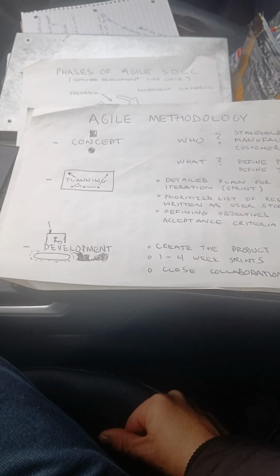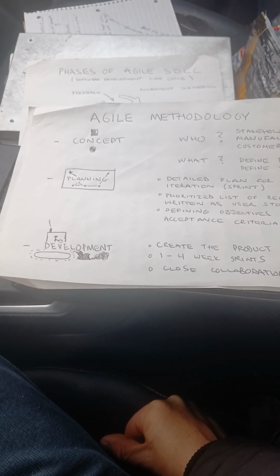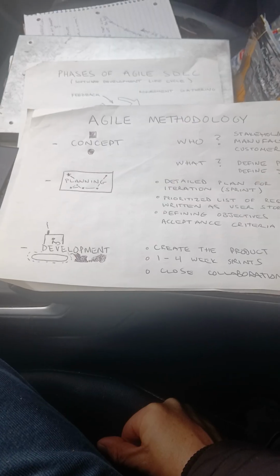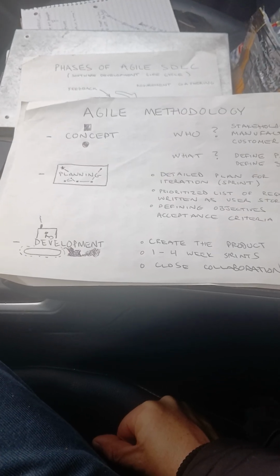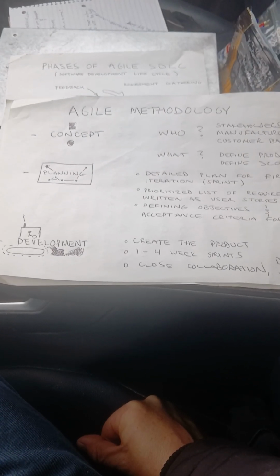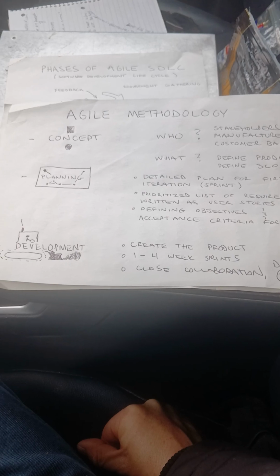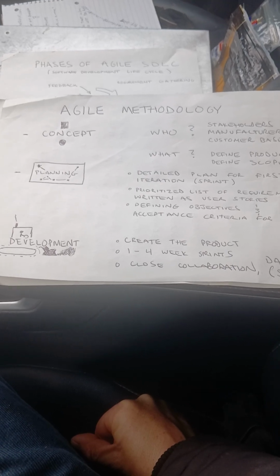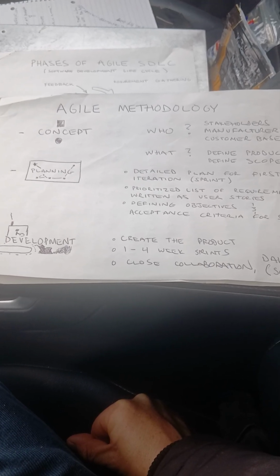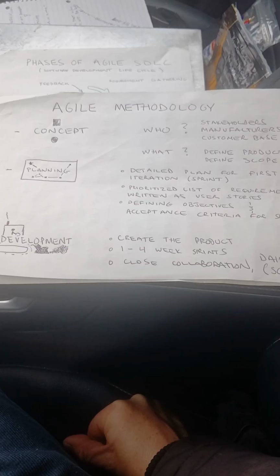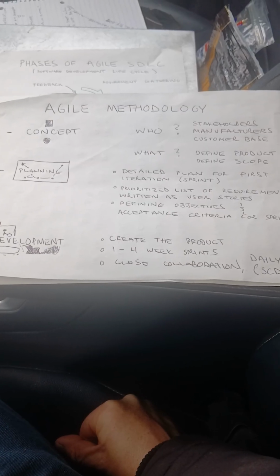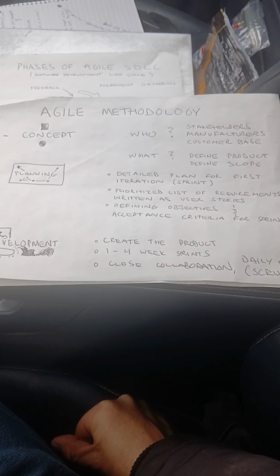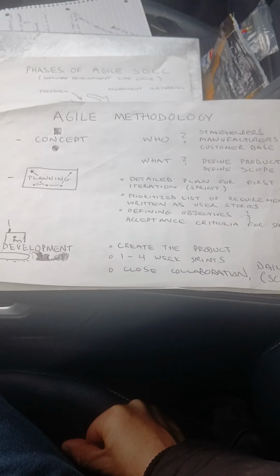Defining objectives and acceptance criteria for the sprint. So that'll again be clearly laid out by the stakeholders or the customers. They're going to be very specific in terms of what they want to see: measurable, actionable goals every week.